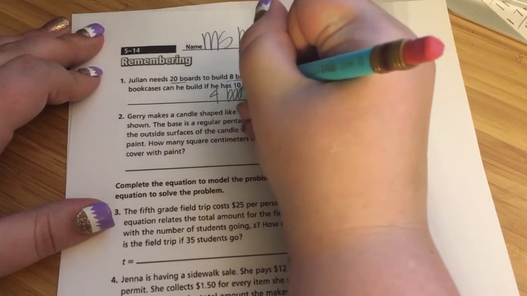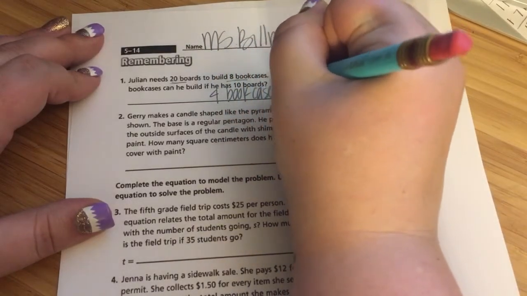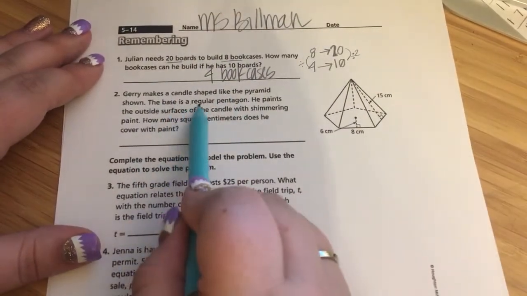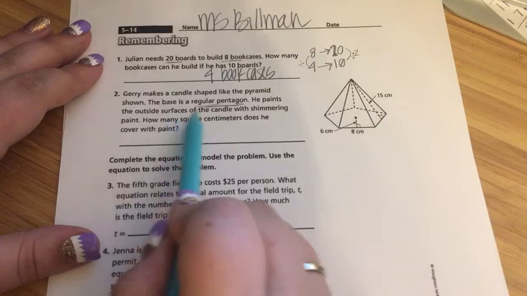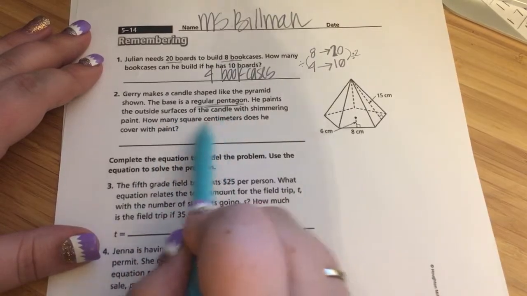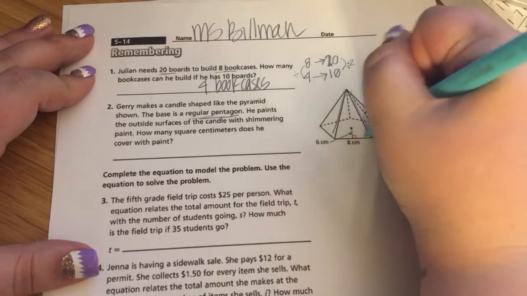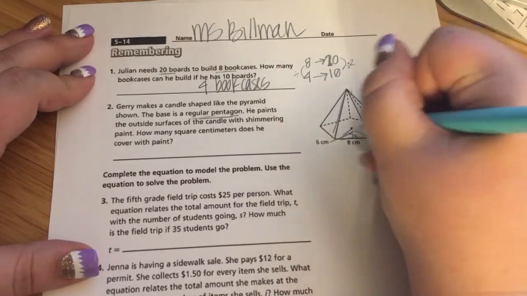Now, for number 2, we have to dive back into our minds about Unit 4 over geometry. So Jerry makes a candle shaped like the pyramid shown. The base is a regular pentagon. He paints the outside surface of the candle with shimmering paint. This is my kind of candle. How many square centimeters does he have to cover with paint?